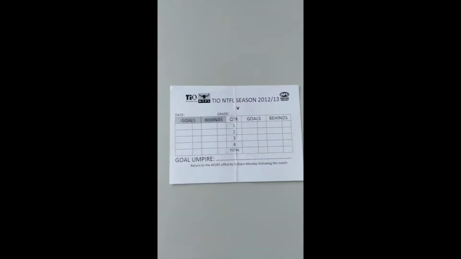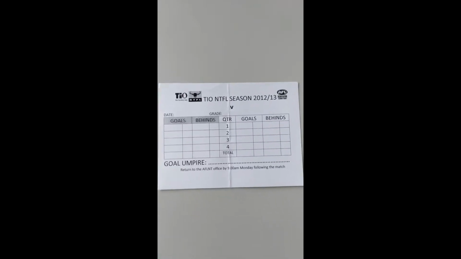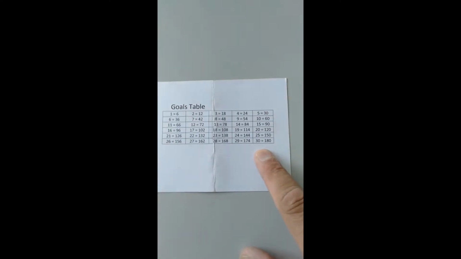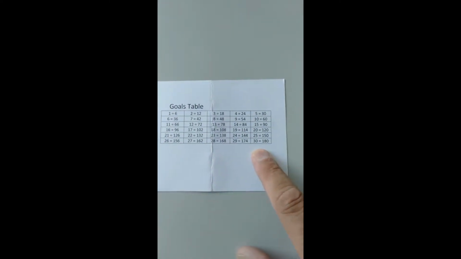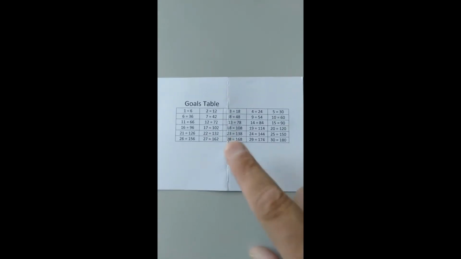Here's one I've used before in the past from the main stadium in Darwin, which is TIO. It's a little bit more professionally set up and it has a few different requirements as listed on the bottom here. On the back there's a handy little feature which shows the goals conversion ratio. For example, 30 goals times 6 points is 180 points. It just makes adding up the score a little bit easier at the end, especially when you're a bit tired and it's a bit of an odd score. That's just a handy feature that's included on that one.